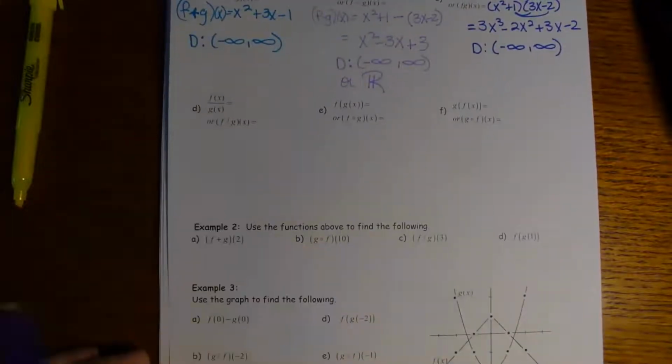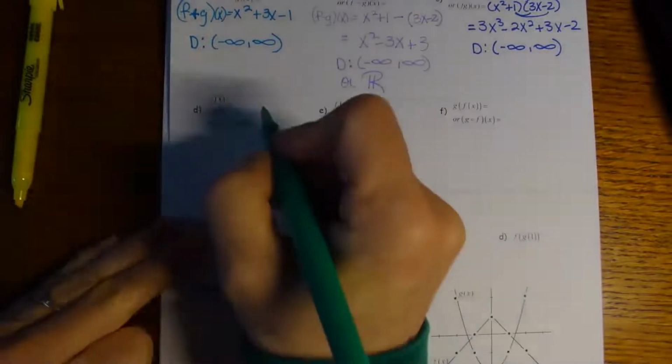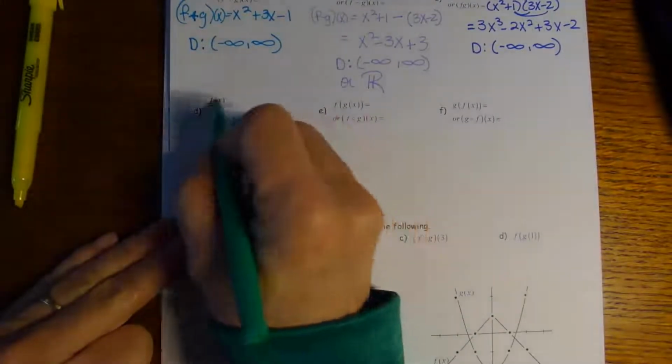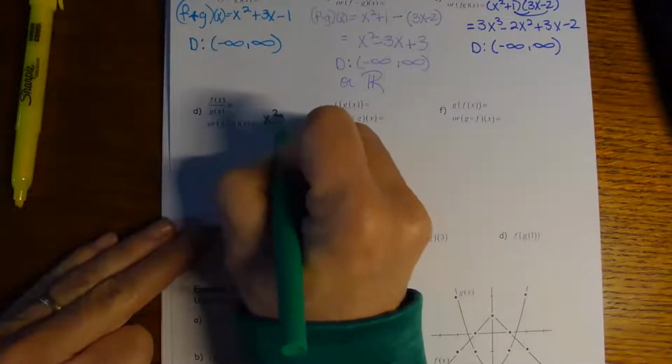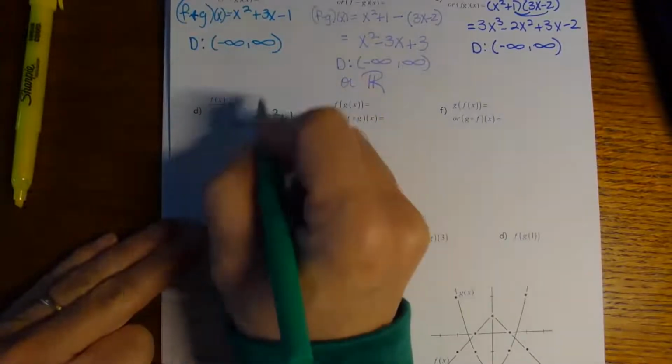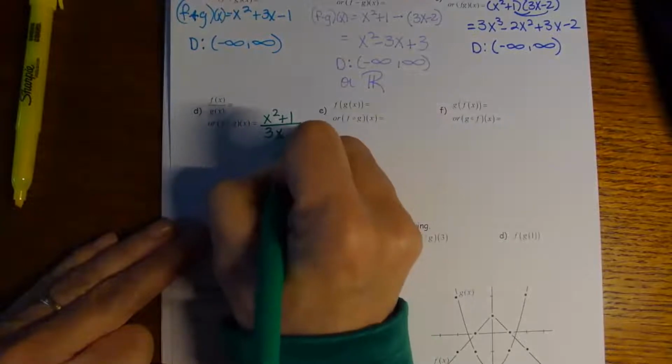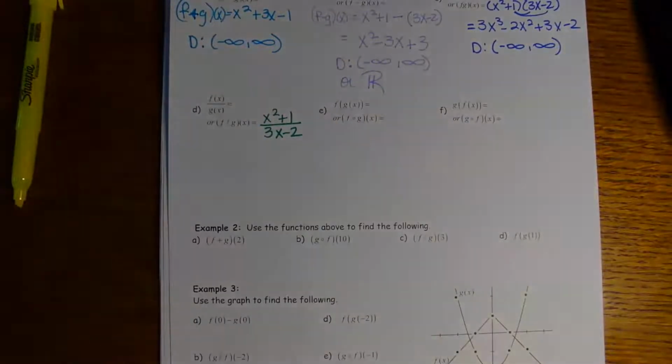Okay, what does this one mean? Divide. So I divide. And I put F on top because it says F on top. I put G in the bottom or the denominator. Now, can we simplify? Can we factor anything out and divide out? No. So are there any numbers X can't be this time?